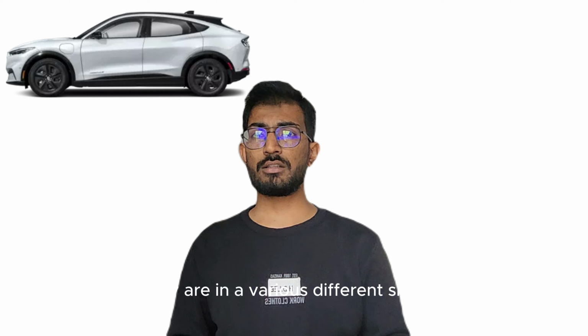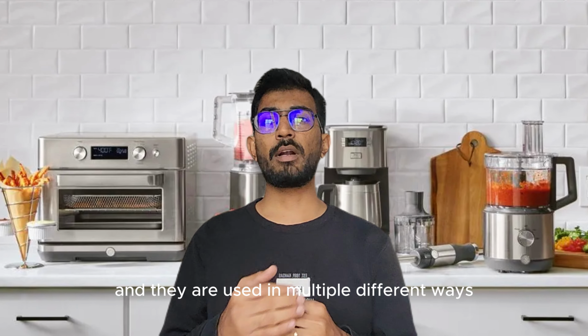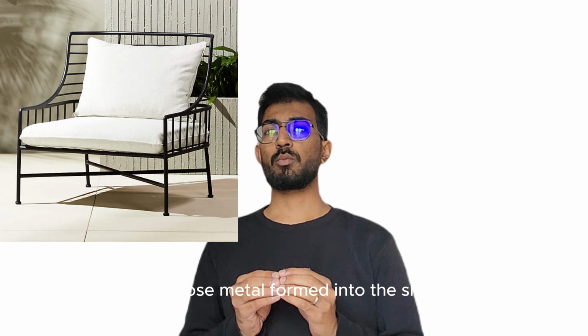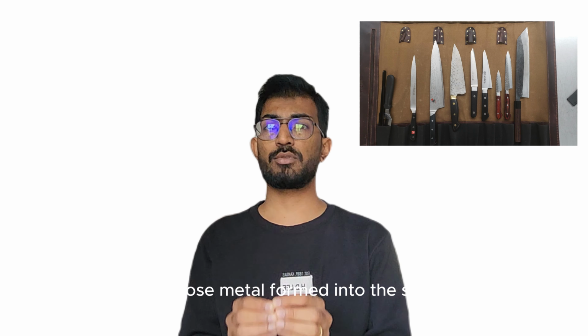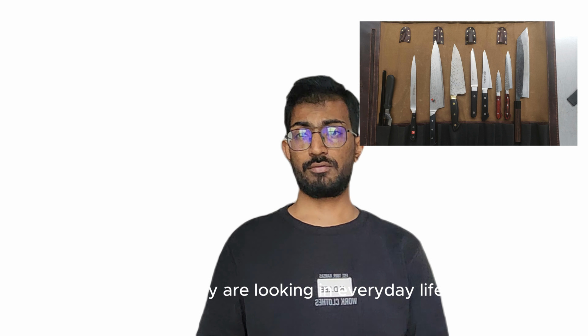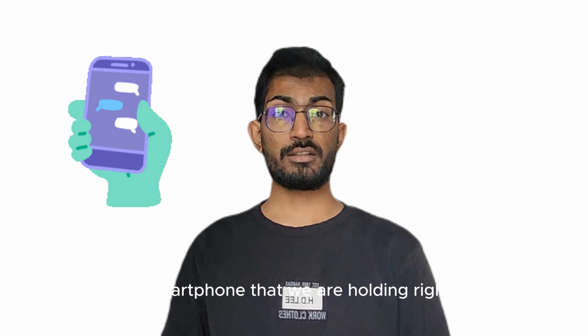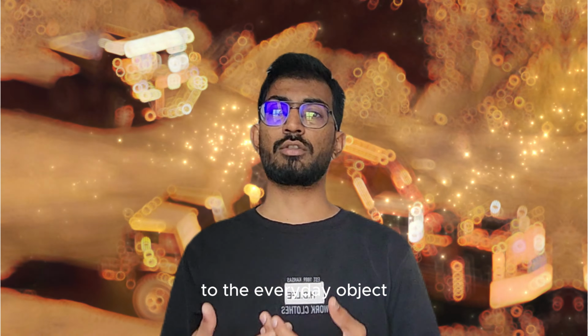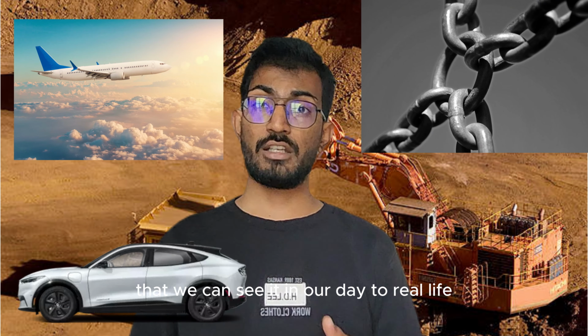They are in various different shapes and they are used in multiple different ways. Now, have you ever wondered how those metals are formed into the shapes that you are looking at in everyday life? Metals are everywhere, in our cars, in our homes, and also in the smartphone that we are holding right now. So how does this incredible material transform from solid rocks to the everyday objects that we can see in our day-to-day life?